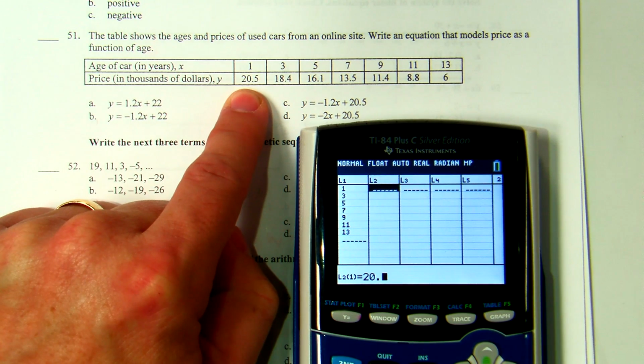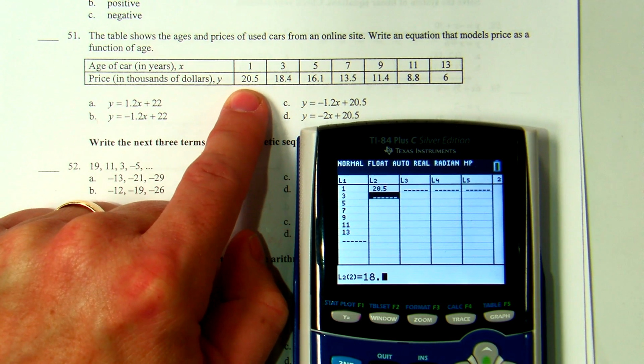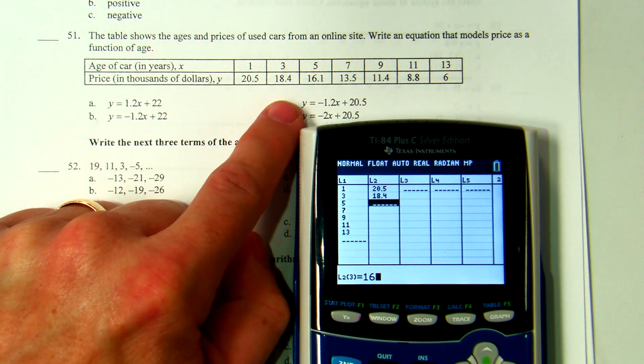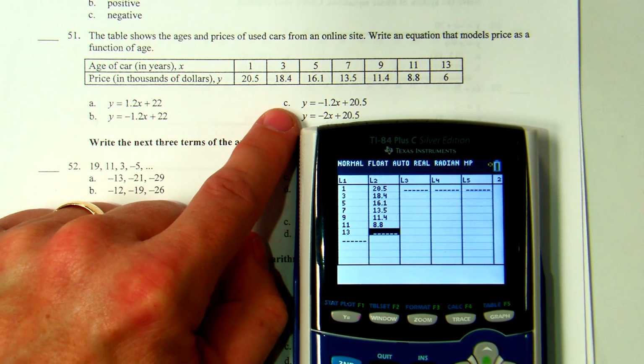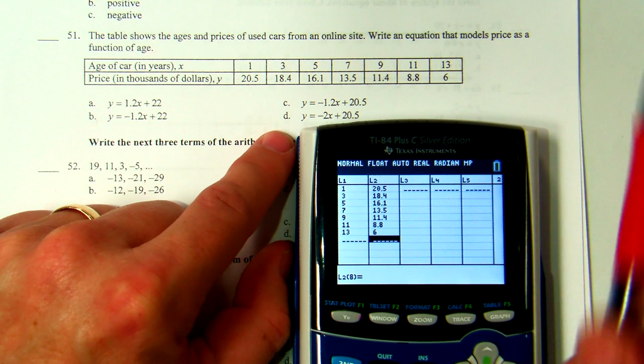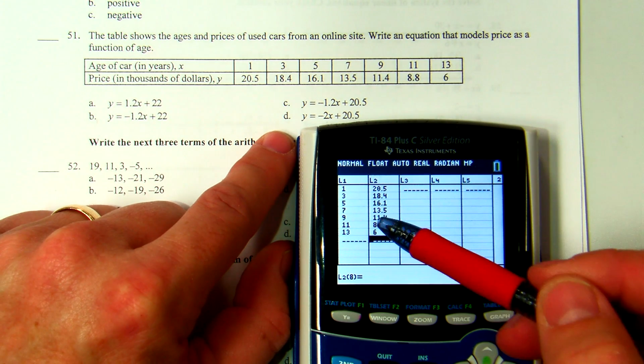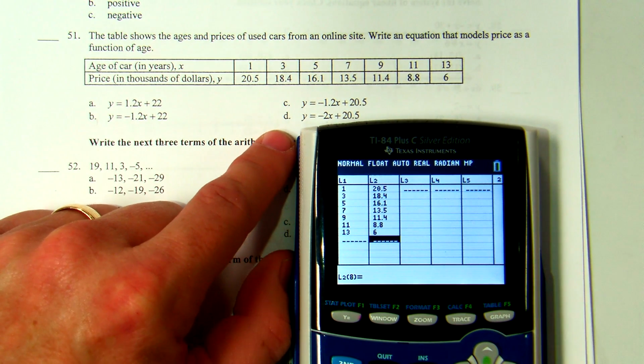In my second list, I'm going to put 20.5, 18.4, 16.1, 13.5, 11.4, 8.8, and 6. All right, I should have the same number of values in both lists for this to work correctly.